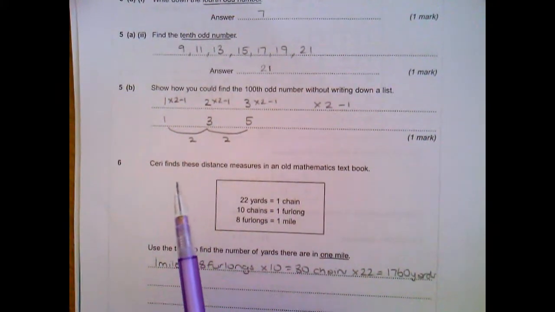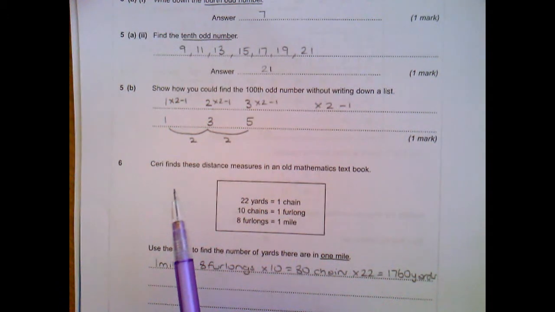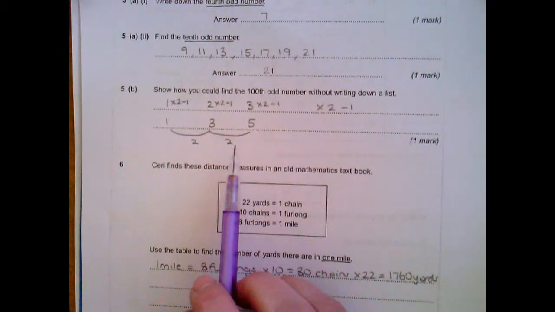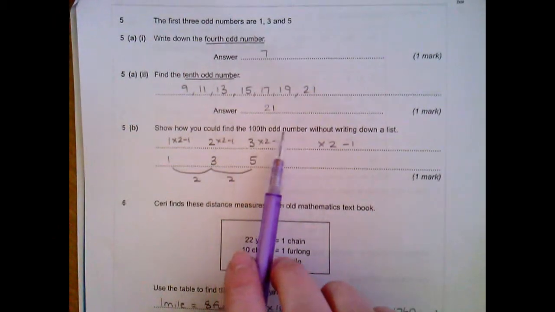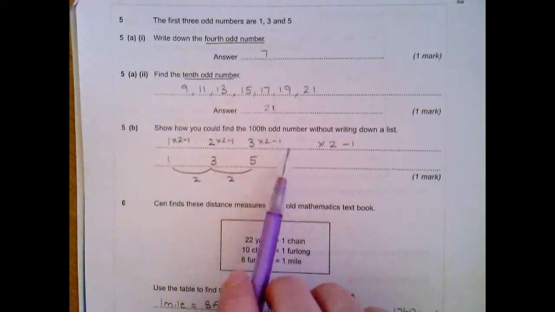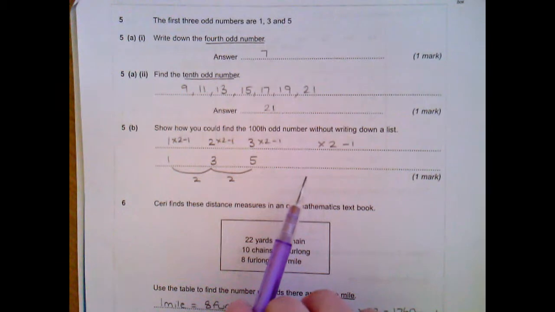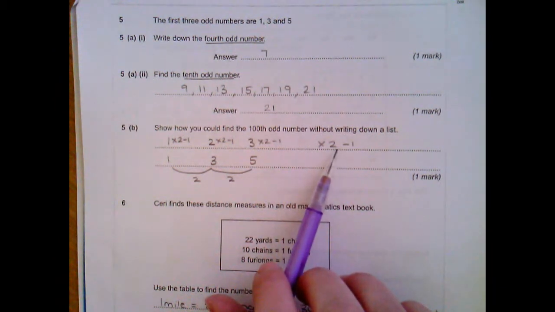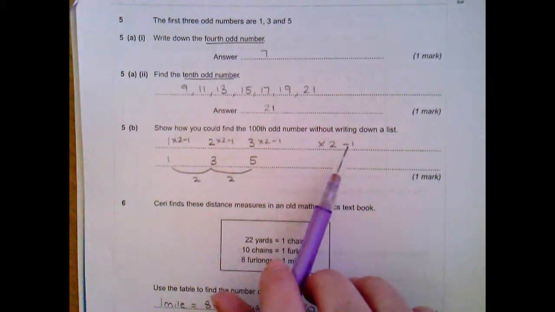Then part B, show how you could find the 100th odd number without writing down a list. I used something called the nth term, but I'm not sure if you would even think about doing that there. The 100th odd number, every other number is odd. So if you're going along missing a number out, that means that you would be multiplying by 2 because you're using one then missing it, then using one then missing it. And then you would need to take away 1 because if you just keep going along multiplying by 2, you would end up just with your even numbers. So to get to an odd number, you'd have to take away 1.